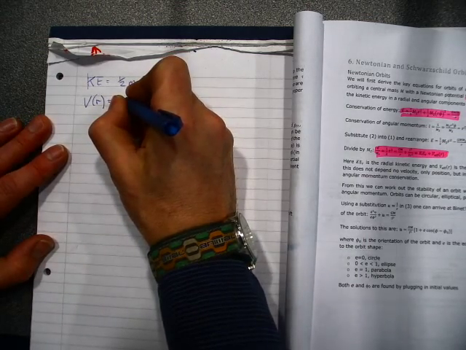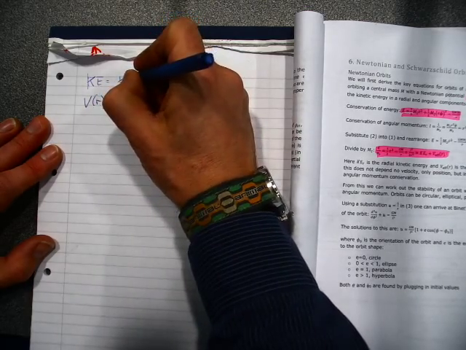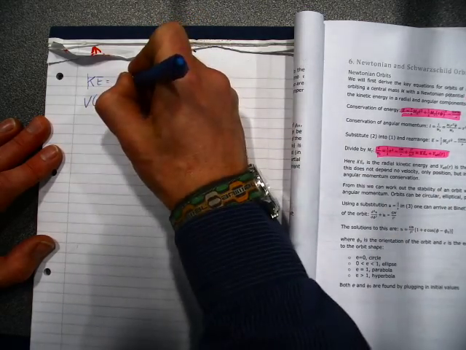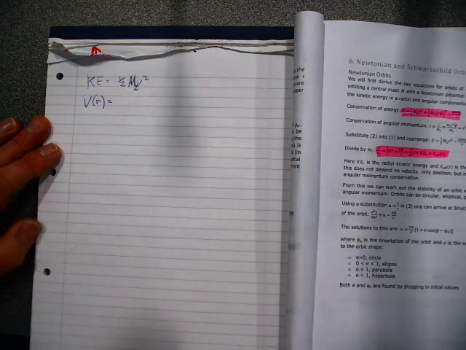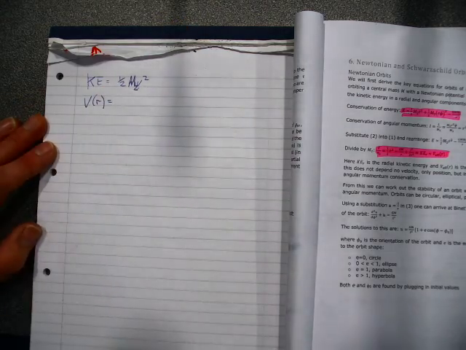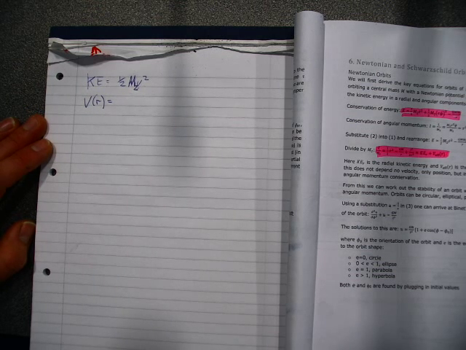Let me do this carefully. You hate it when I go back and change my notes, don't you, I'm sorry. I'm going to use big M's consistently for mass measured in kilograms, little m's for mass measured in relativistic units.